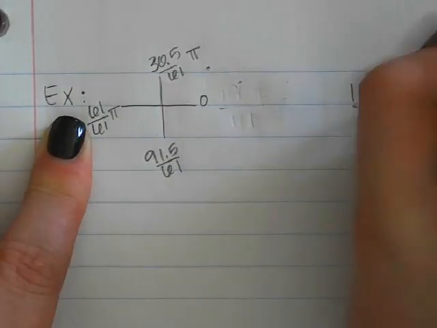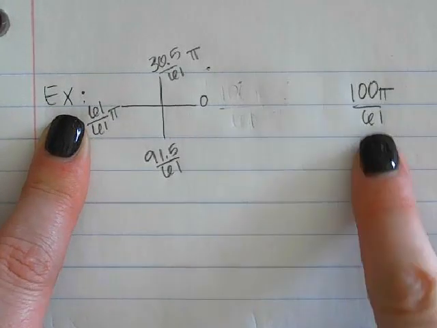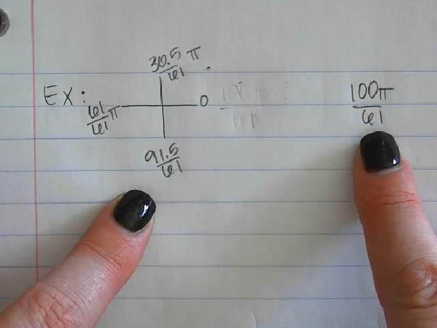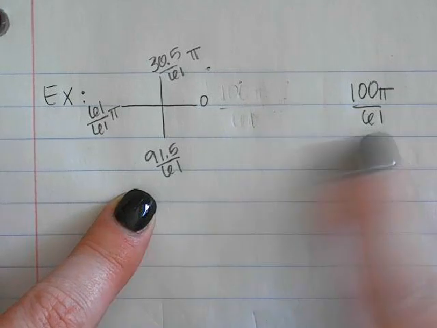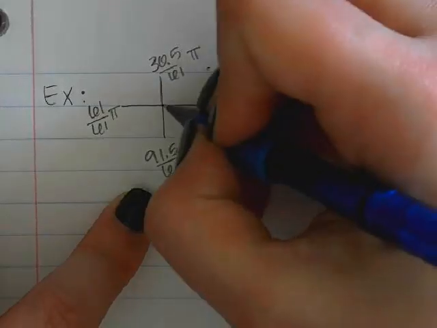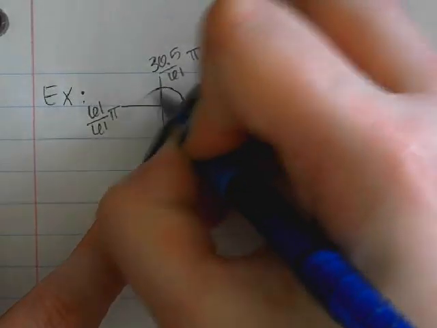Okay, if I want to graph 100π over 61, where should I graph it? Fourth quadrant. Should it be like really deep into the fourth quadrant? No, just like a little bit in the fourth quadrant. Okay.